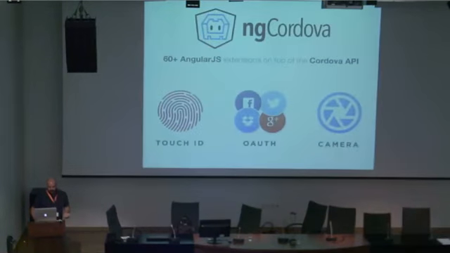Okay, this is a little bit technical. There are many modules to do anything you want, from Touch ID. Touch ID is on the latest iPhones. I don't know if it is on Android yet, and it allows you to unlock your iPhone, for example, with your fingertip. So even this is supported by Ionic. Or you can, for example, perform a Facebook login, or you can use the camera. For all these, Ionic provides you with Cordova components to communicate with the hardware device.